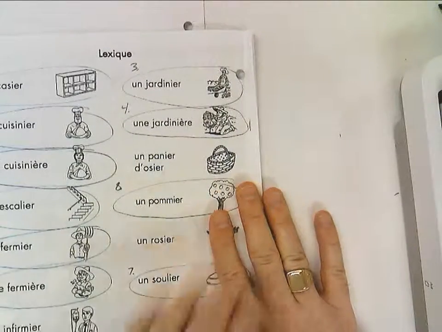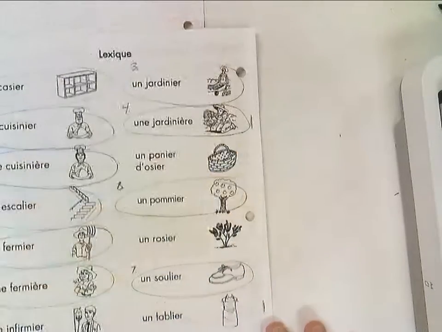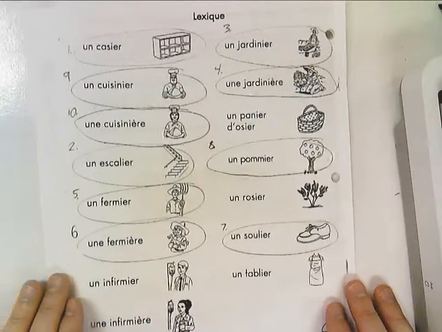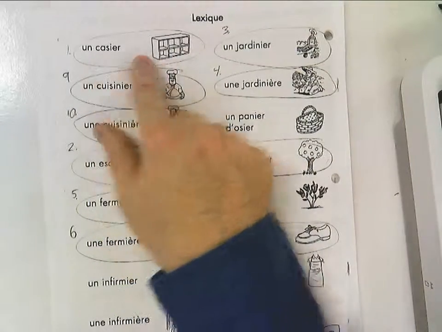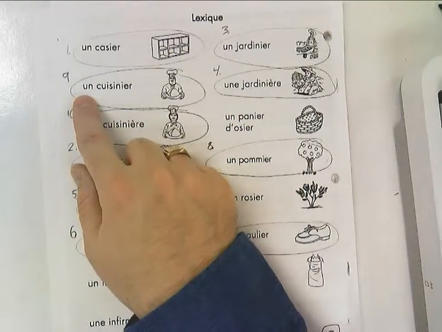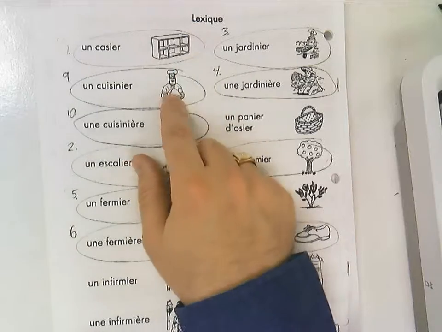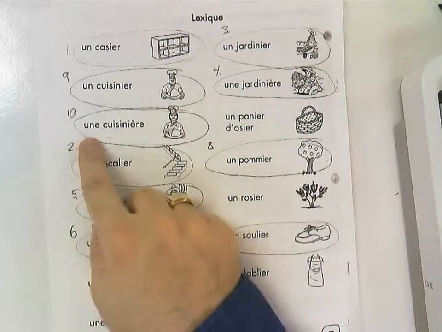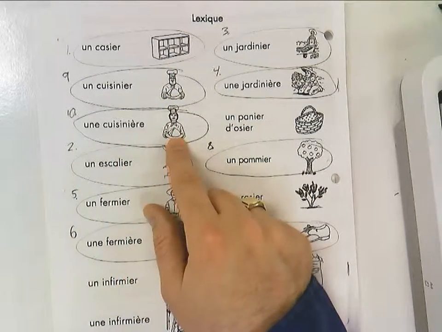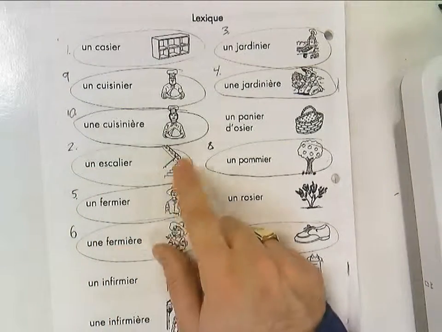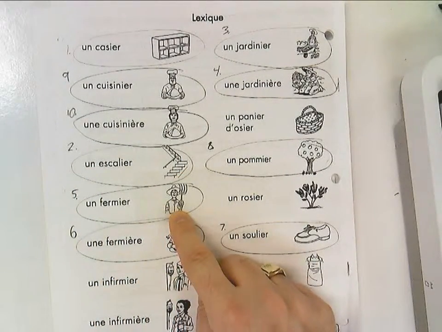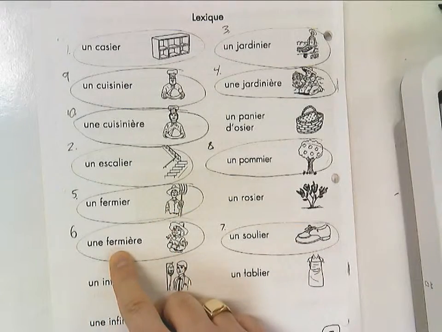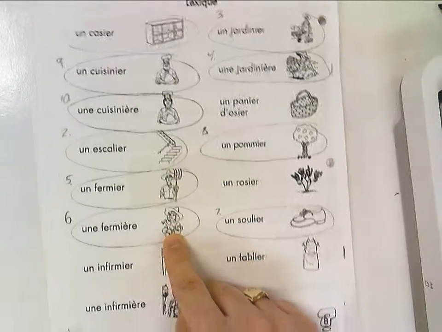Let's take a look at the words in the lexique for this week. Those students who are in my class, I've even circled the mot dicté for you. Un casier, a mailbox. Un cuisinier, a man who is a chef. Une cuisinière, a woman who is a chef. Un escalier, a set of stairs. Un fermier, a man who is a farmer. Une fermière, a woman who is a farmer.